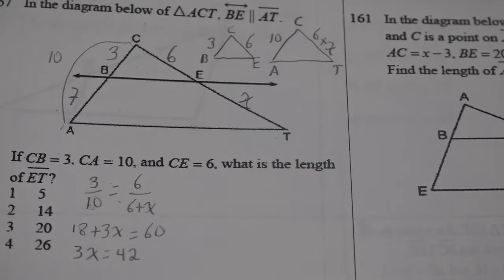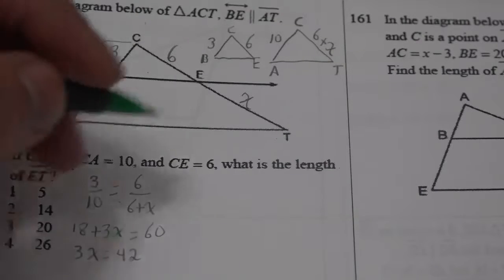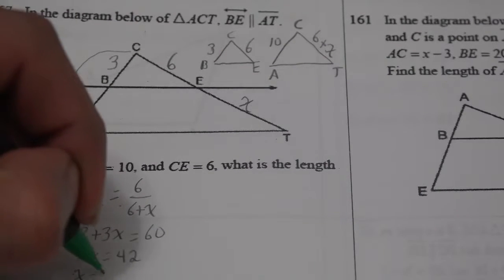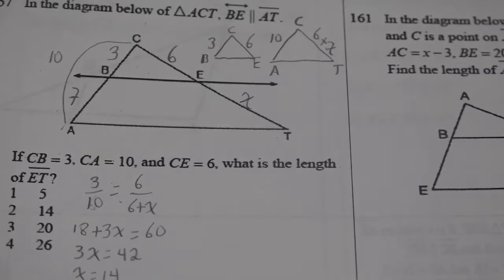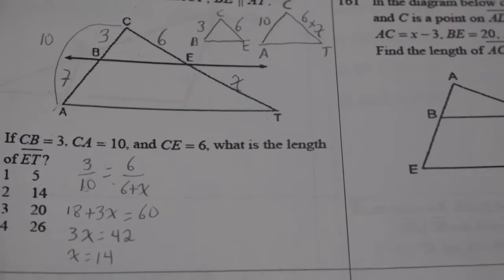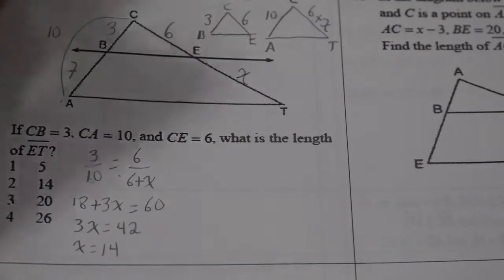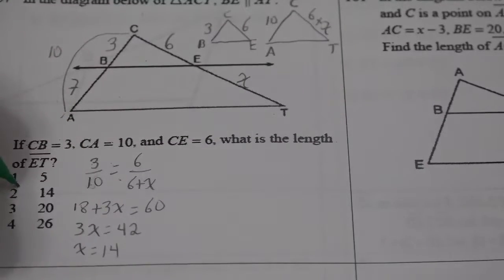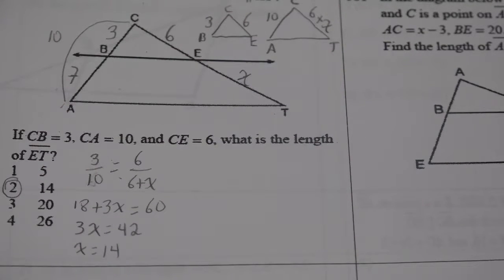Now I divide by 3. What is 42 divided by 3? 14. Okay? So X is 14. So ET is 14. So the correct choice is choice number 2.